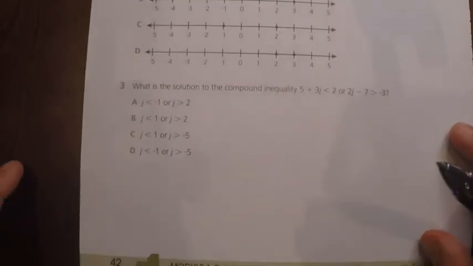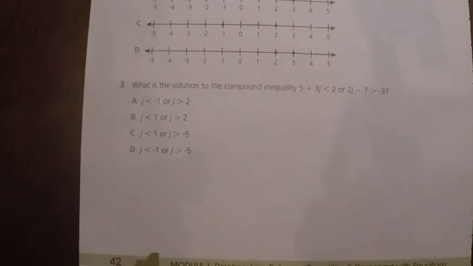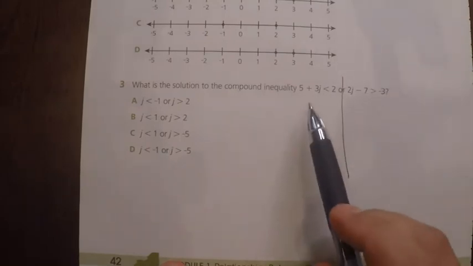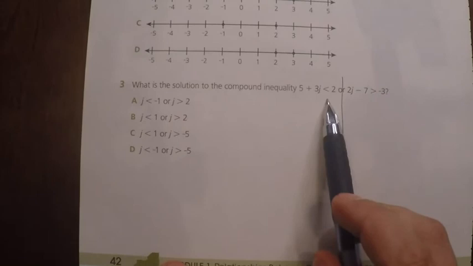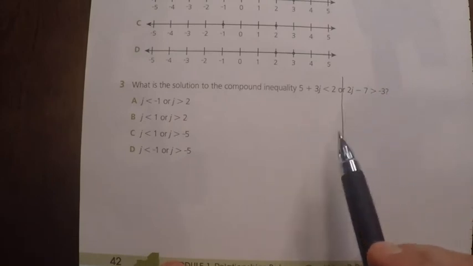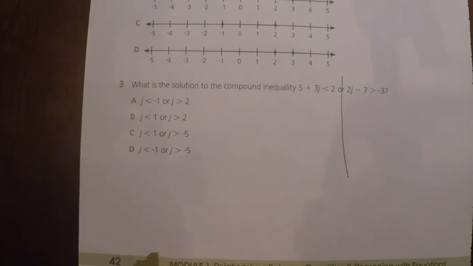When we take a look at the compound inequality here, that is or. So when we have or, we're going to keep them separated the whole time, right? Solve the first inequality for j, solve the second inequality for j, and see which one matches with your answers down there.